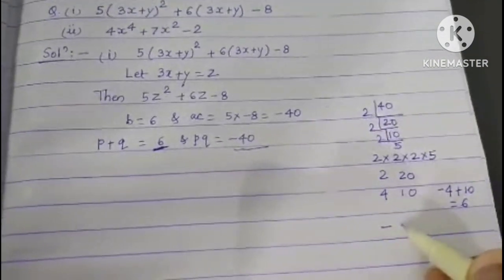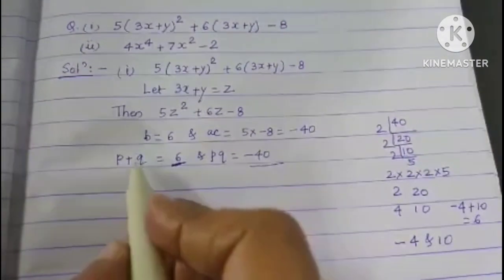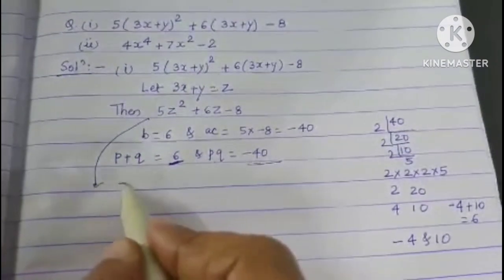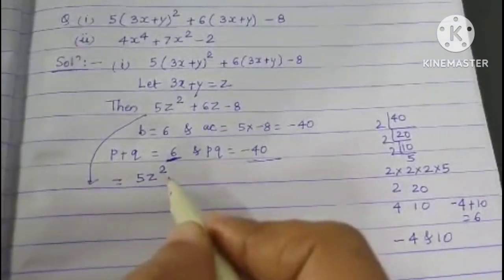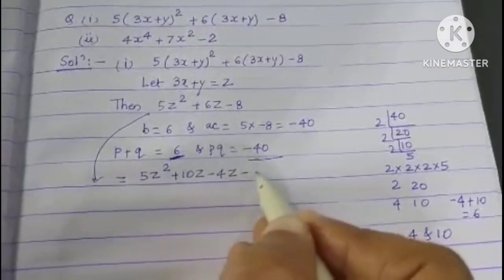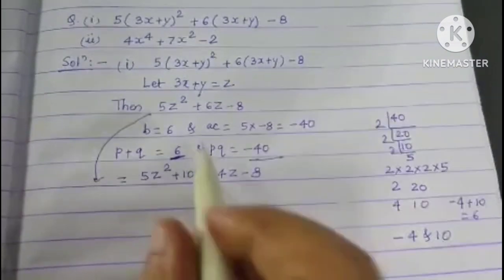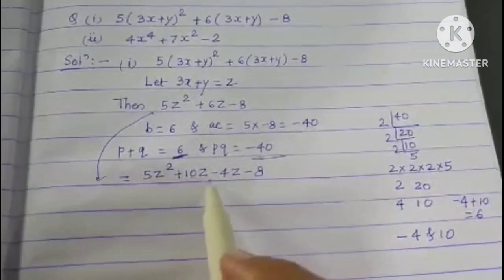So our integers will be minus 4 and 10. Now let us rewrite this one. It will be equal to 5z square plus 10z minus 4z minus 8. Plus 10z and minus 4z is plus 6z, and when you multiply them it will come minus 40.